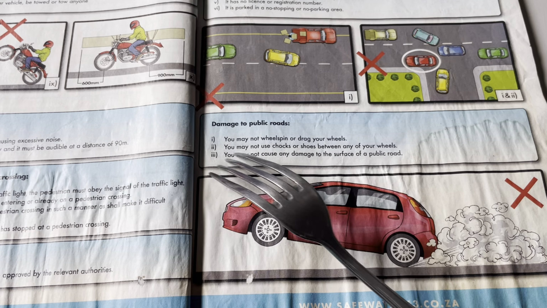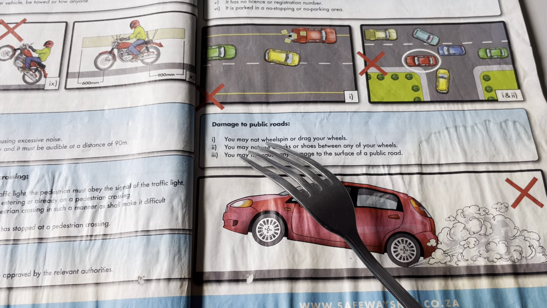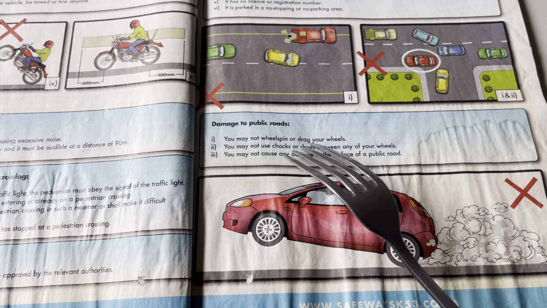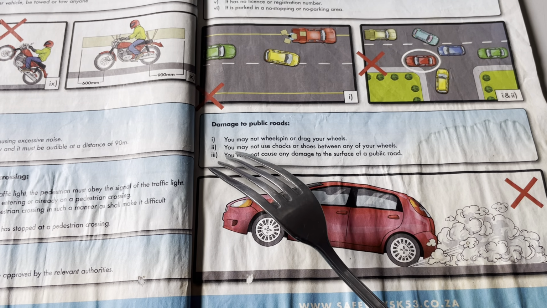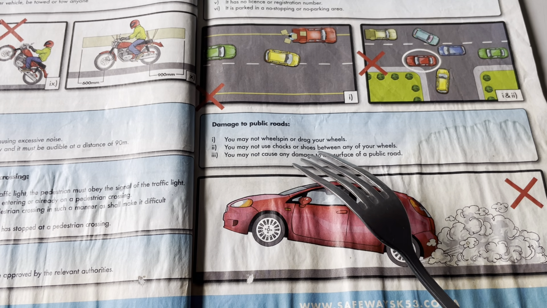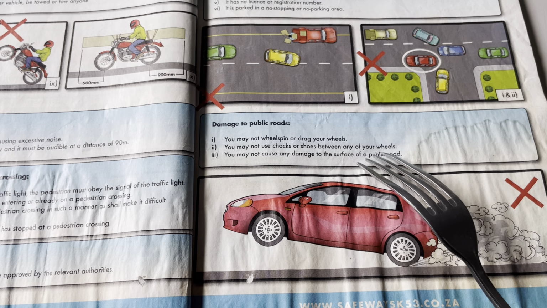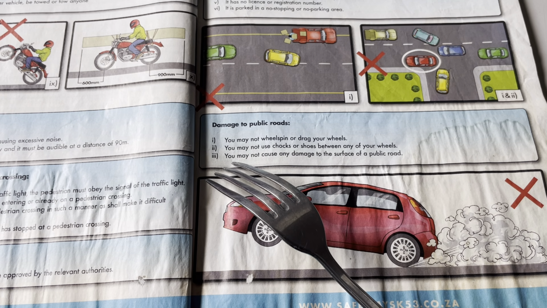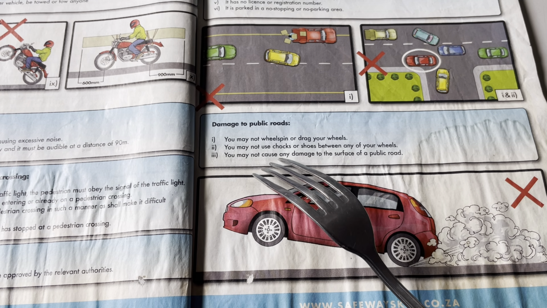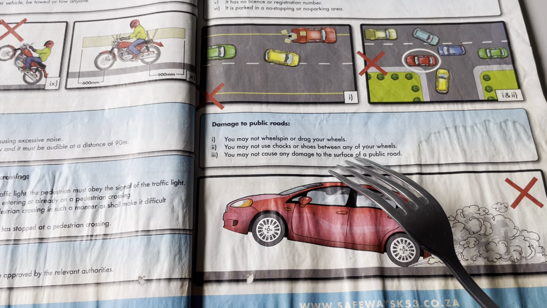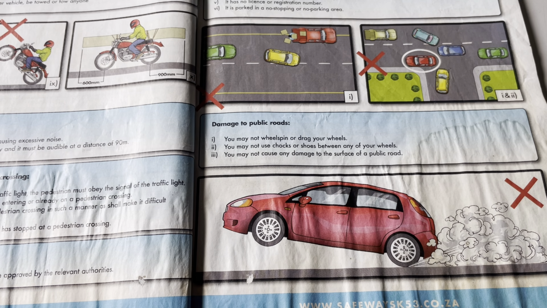Damage to public roads. You may not wheel spin or drag your wheels. You may not use shocks or shoes between any of your wheels. You may not cause any damage to the surface of a public road. Right.